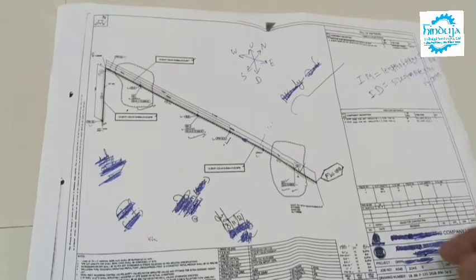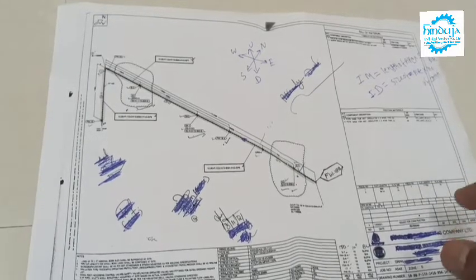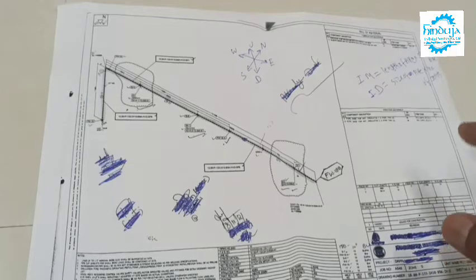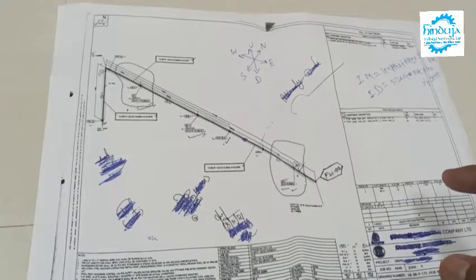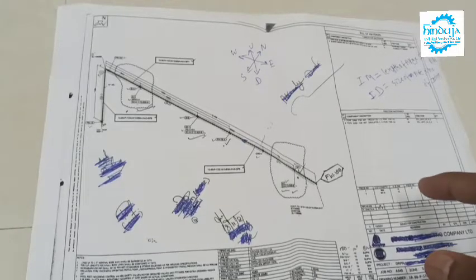Now this is the basic funda of how to read a piping isometric, how to calculate inch dia, inch meter, piping and that bait also. So all the information is here.